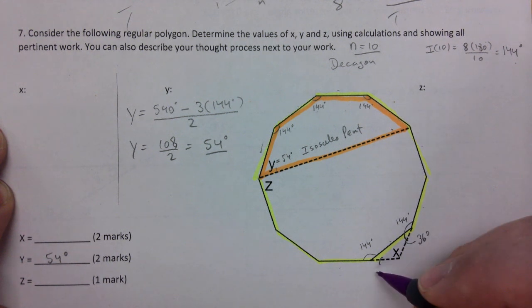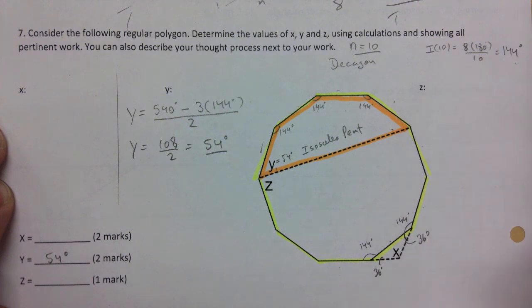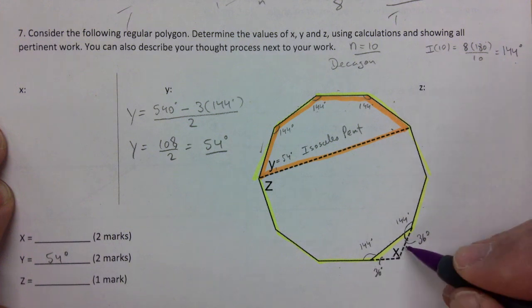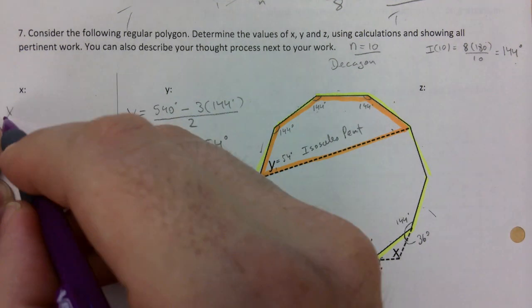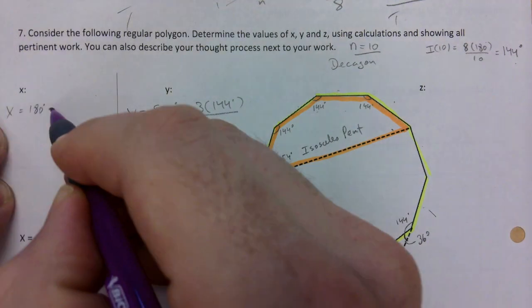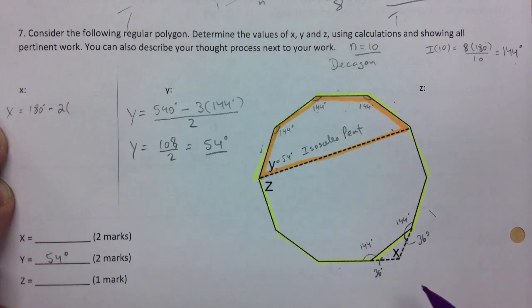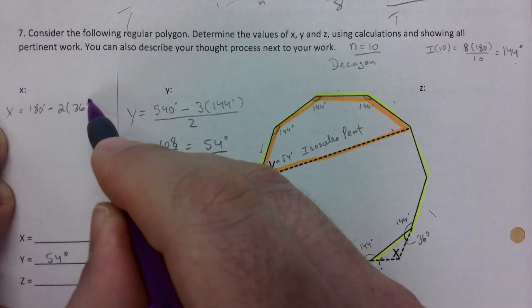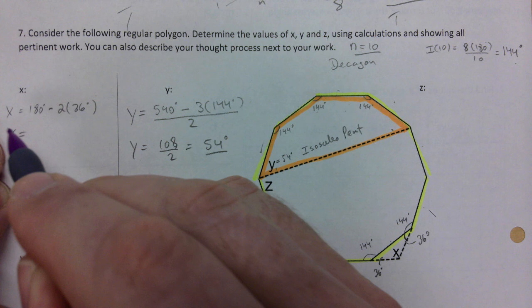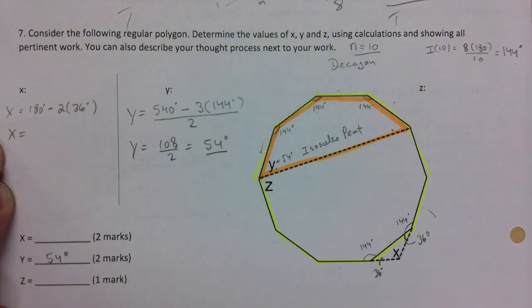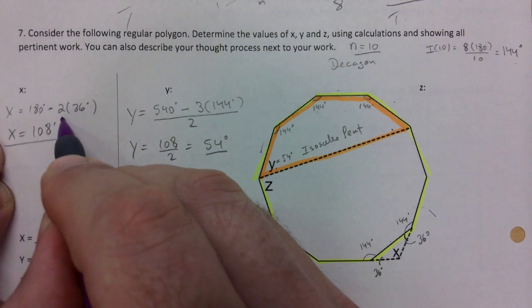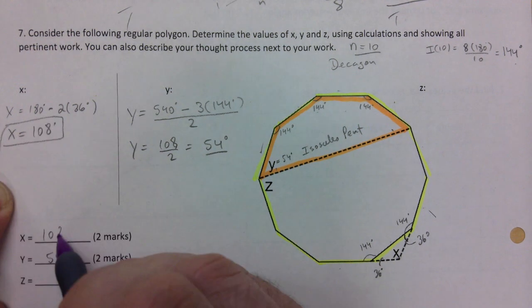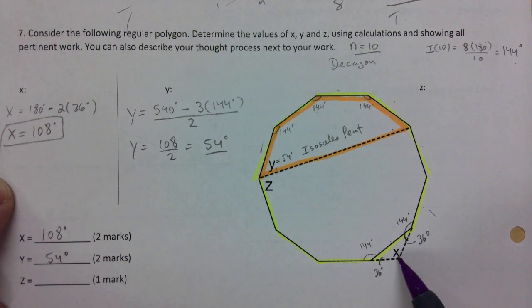So to get x, we're just going to subtract. X is equal to 180 minus 2 times 36. So that's 72, right? So that's 108 degrees there for x. It's basically an isosceles triangle that is formed outside.